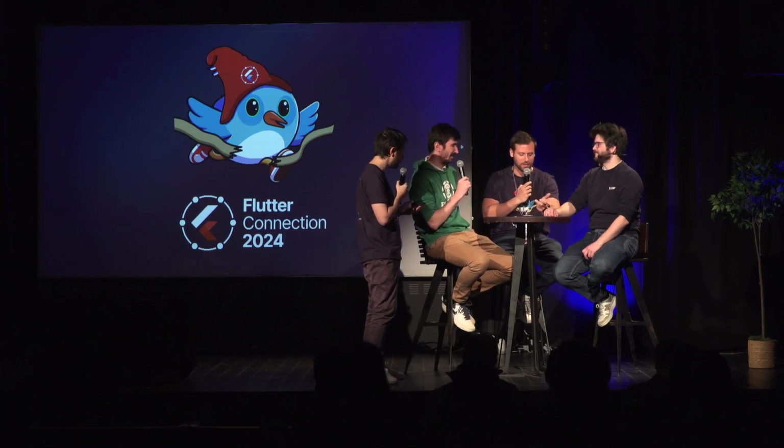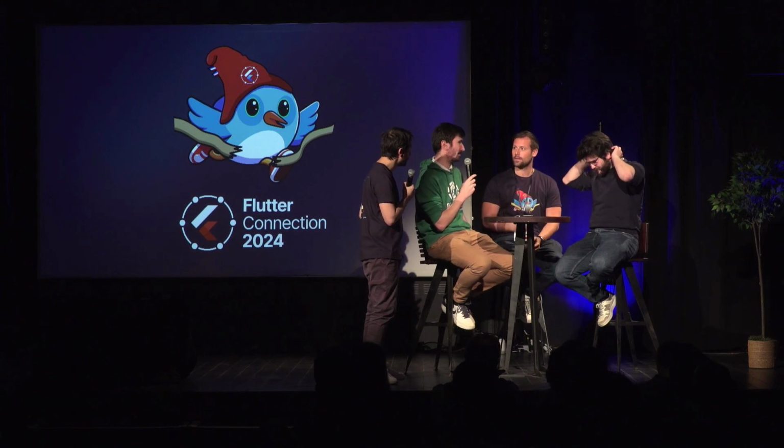We have one question about the Flutter Animate package. How do you see the abstraction above all the Flutter animation basics that it gives you? Is it a good thing, because it's a lot of abstraction? And I think it's a good thing.